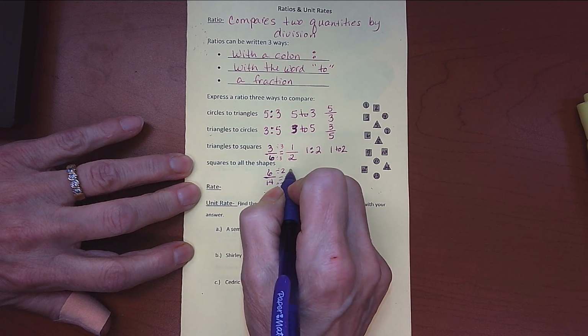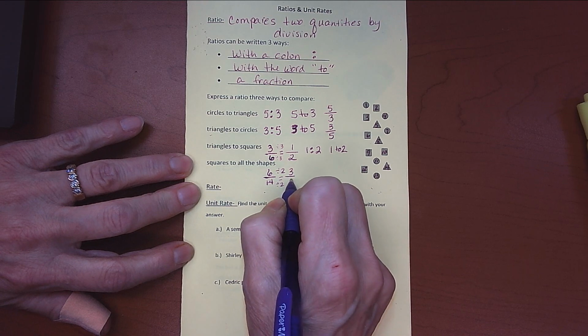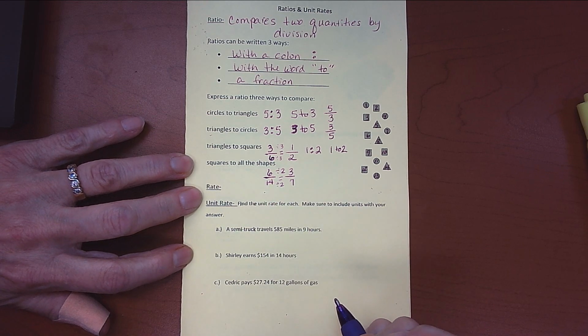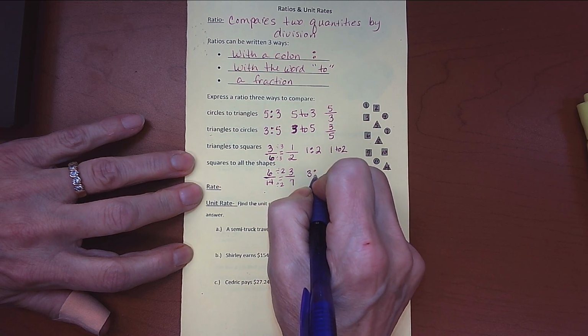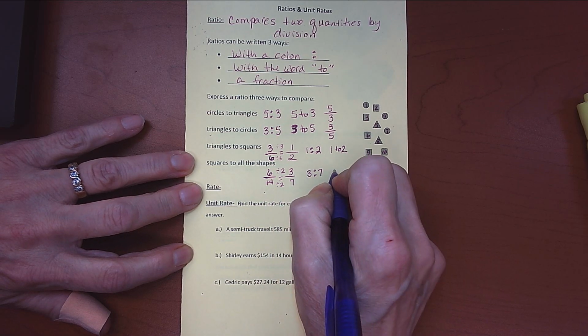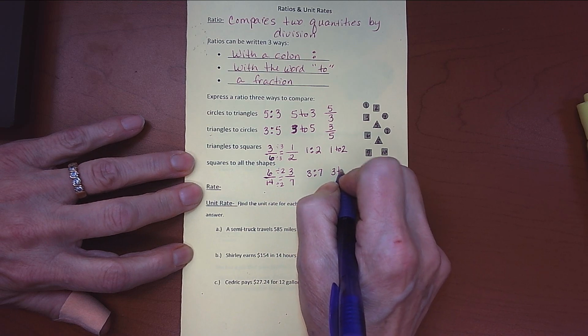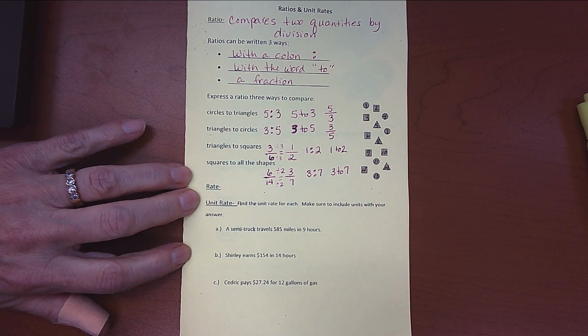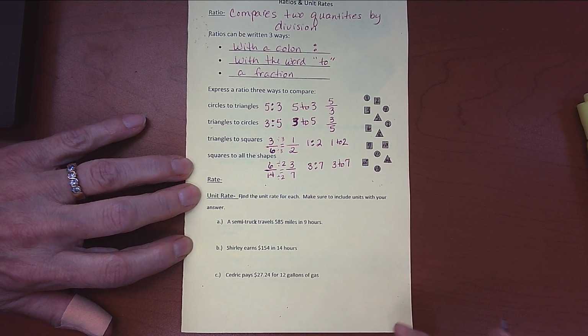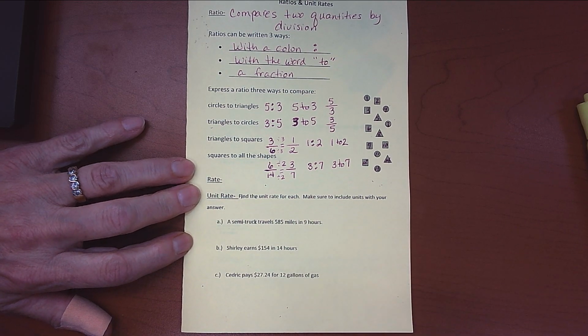And we can see that this is 3 to 7. So that's a 3 to 7 ratio. Another way to write it, of course, is 3 colon 7, and then 3 and the word "to" and 7.